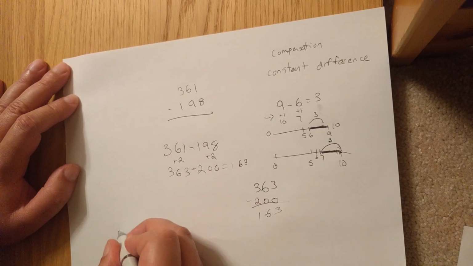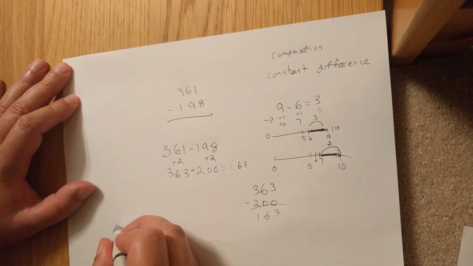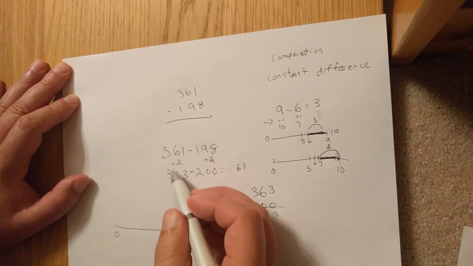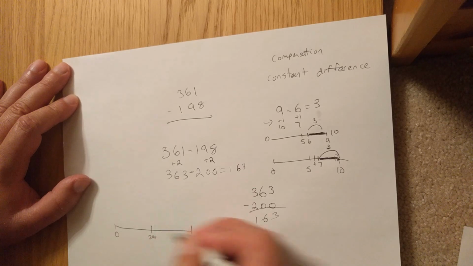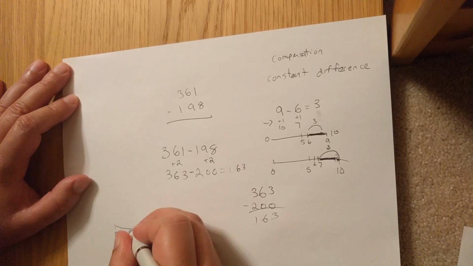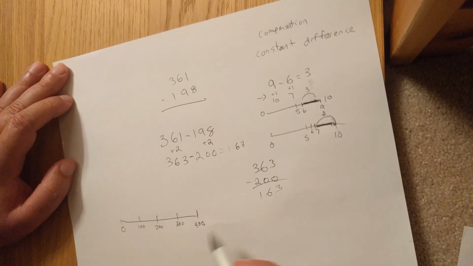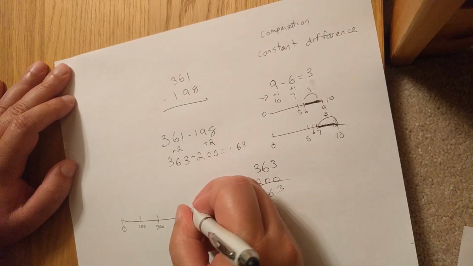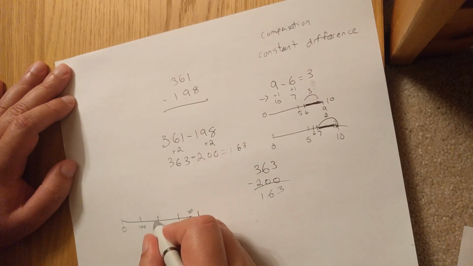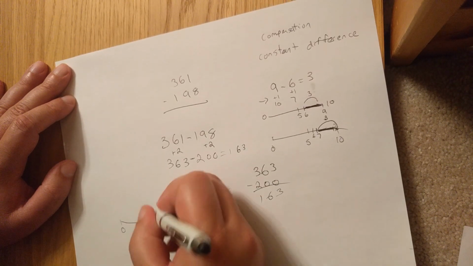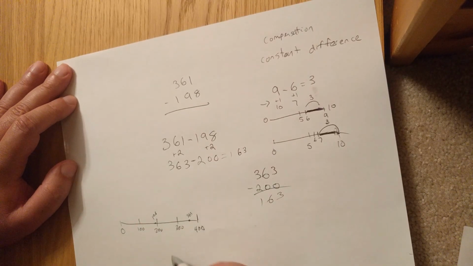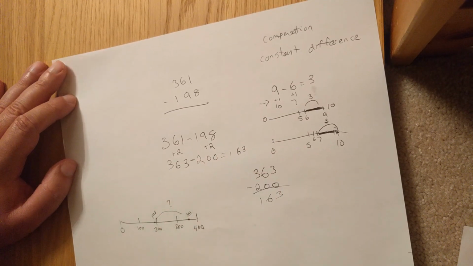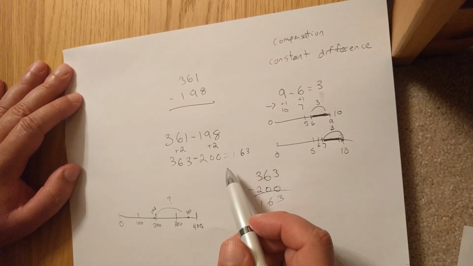I can see that now on my number line here. We'll go from 0 to 400, since we're right around there. And then here's 200, and there's 300, and 100. Originally my numbers were right around here. So I was at 361. And my other number was just behind the 200 at 198. So there was my jump. And we didn't know what it was. It turns out it was 163, but I certainly didn't know that when I started.